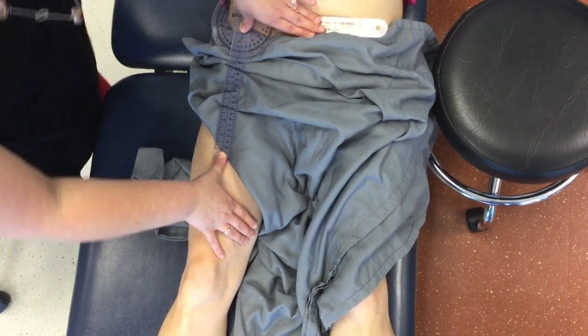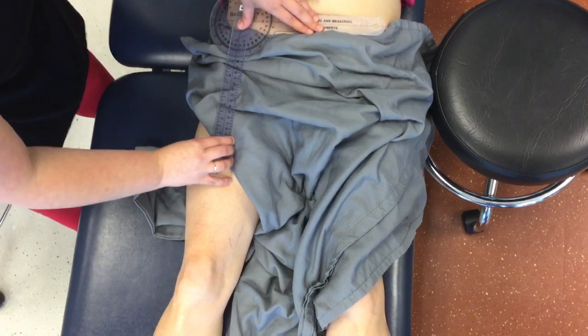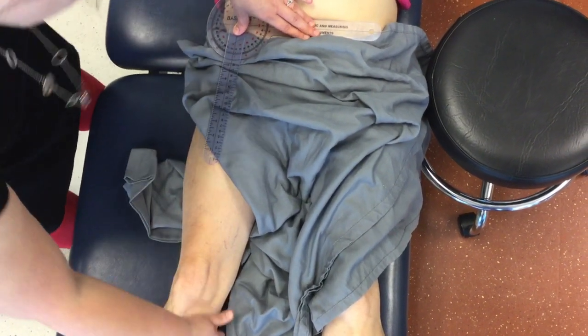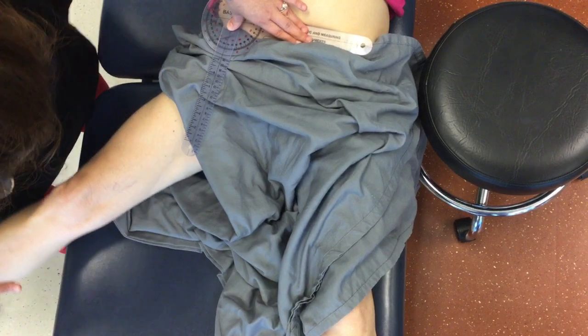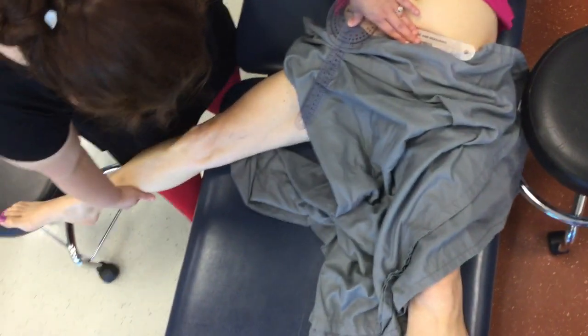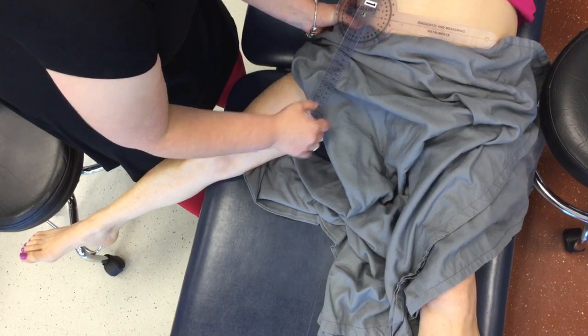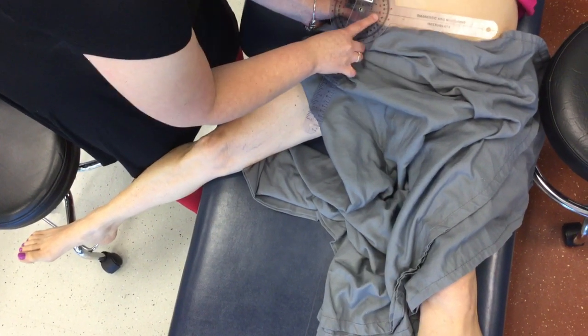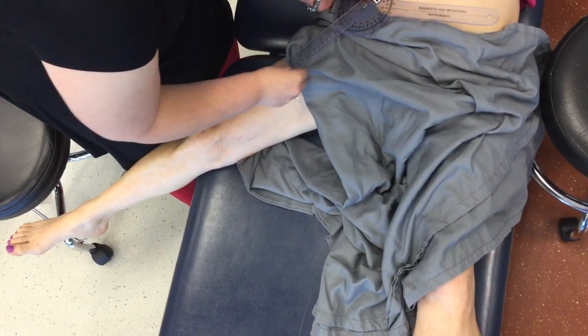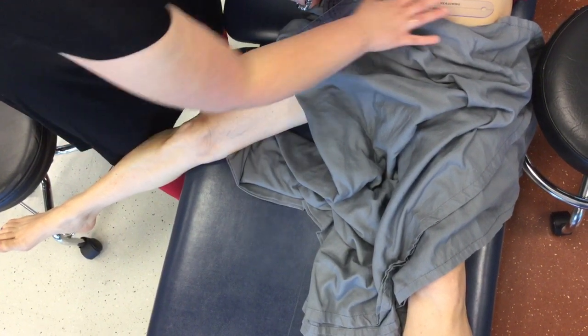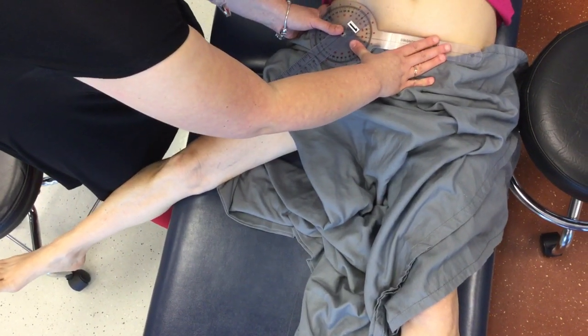Get your beginning measurement. Take your patient to end range. Palpate your landmarks and realign your goniometer and get your end measurement.